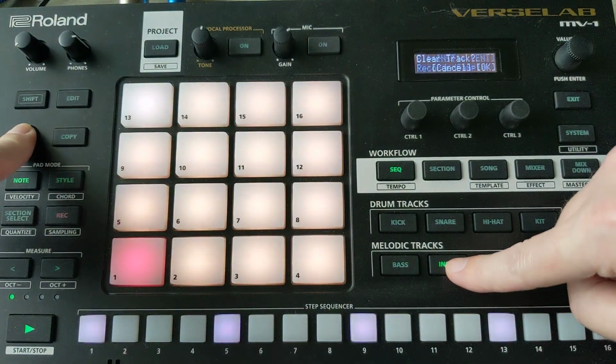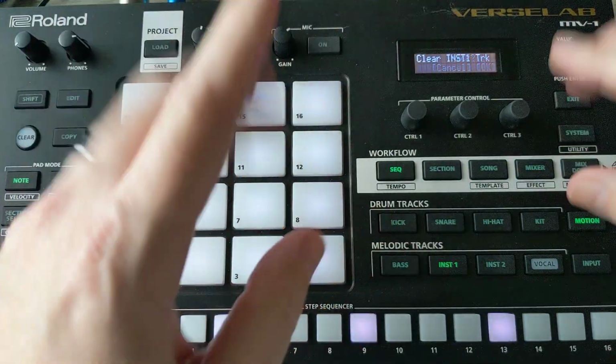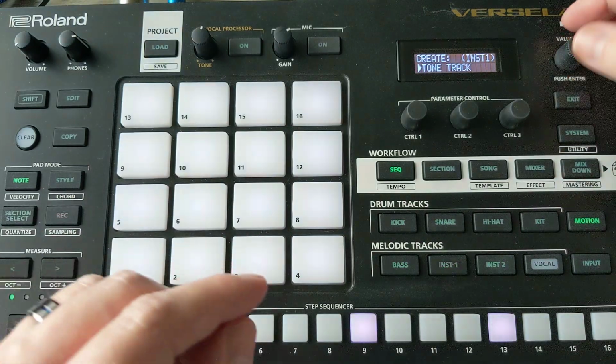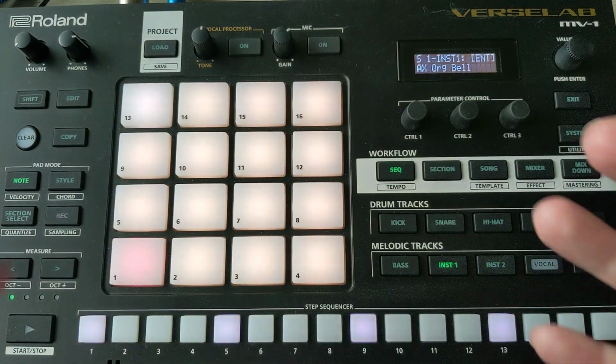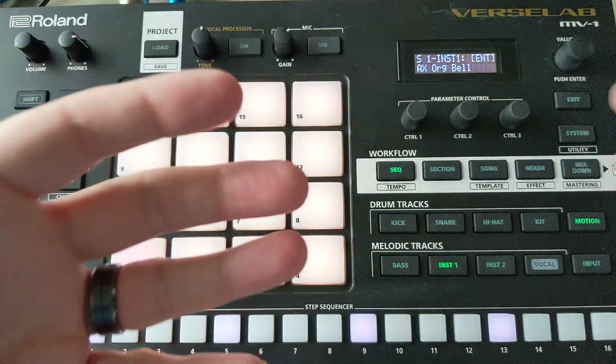Let's go ahead and clear instrument 1 just to get that out of the way, so we're not going to use that. We're still listening to these 3 tracks. And let's check out a couple of other things we can use with this mix out source, that's everything coming out.